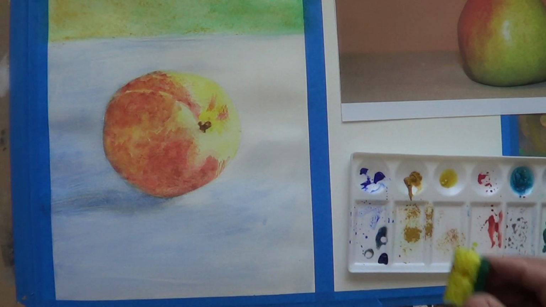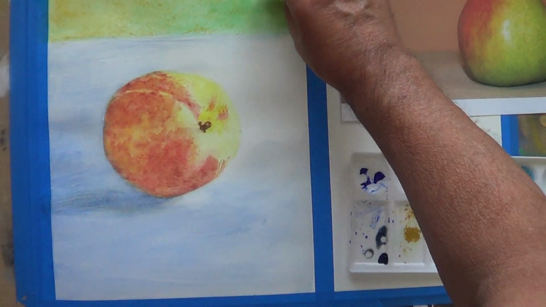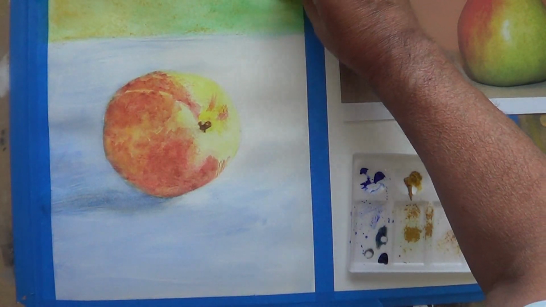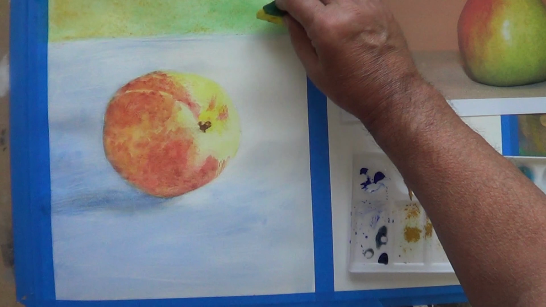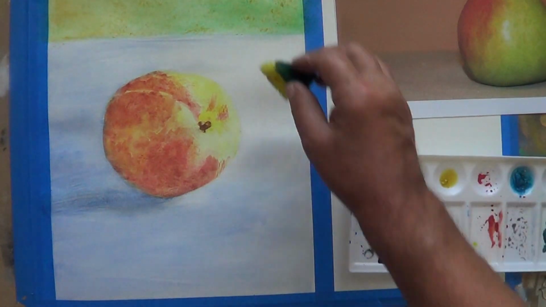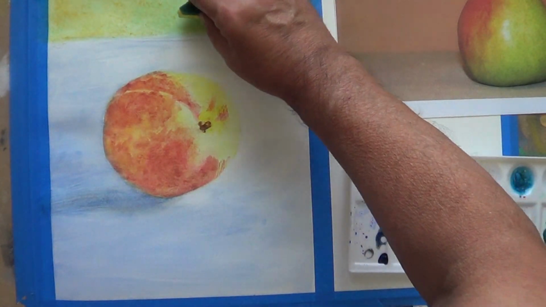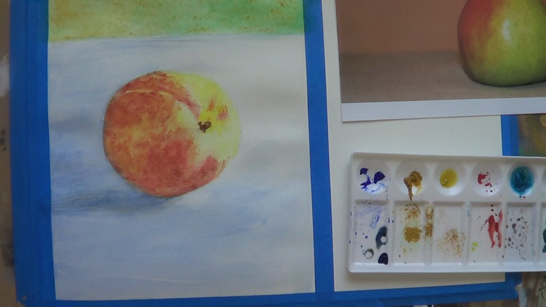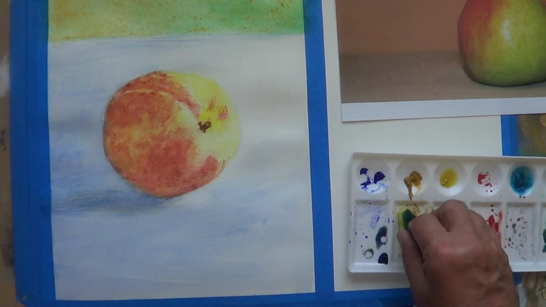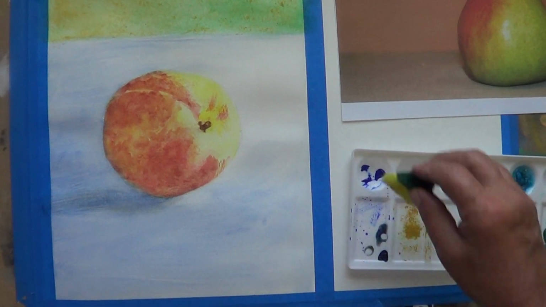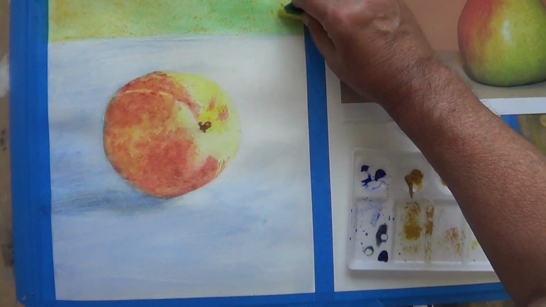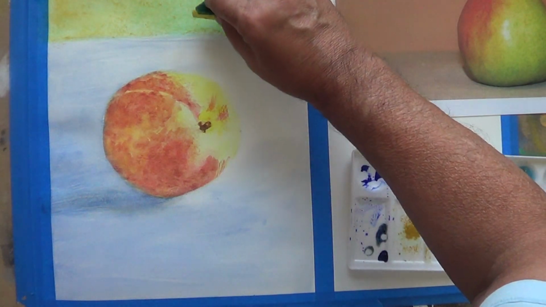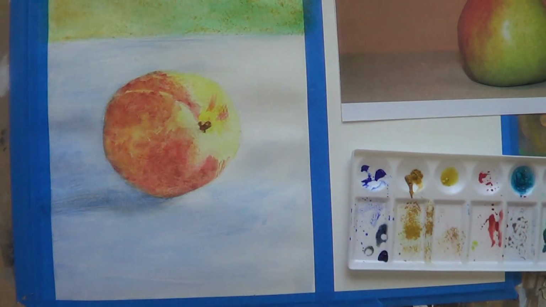So it looks like it's a wallpaper, textured fabric on the wall. There we go. Okay, let that dry up. I don't want to get too fussy with it. There we go. Okay, now let that dry.